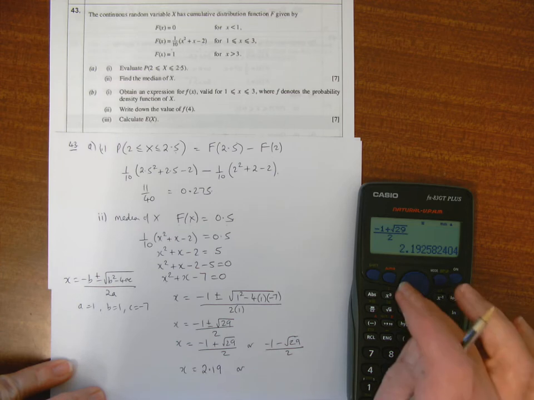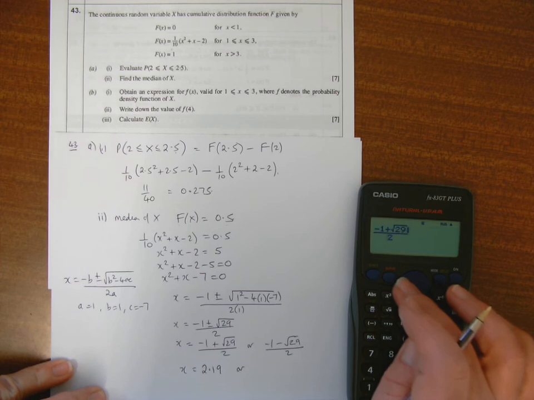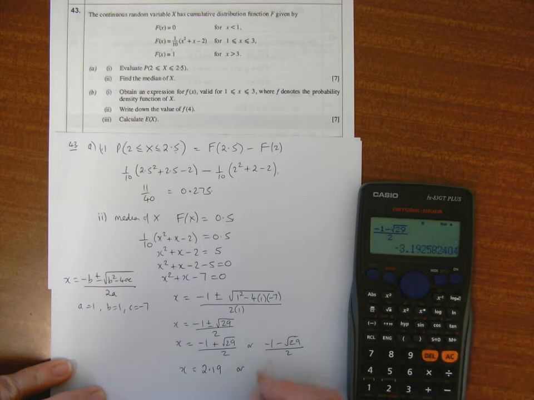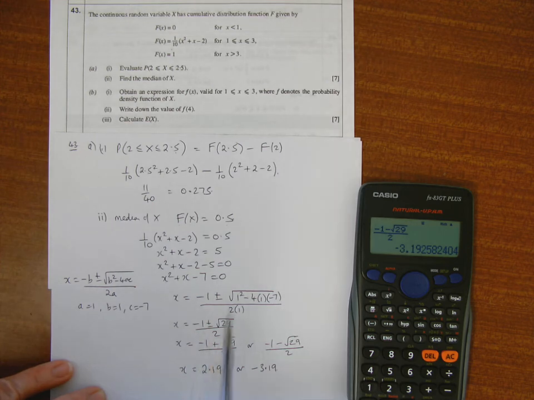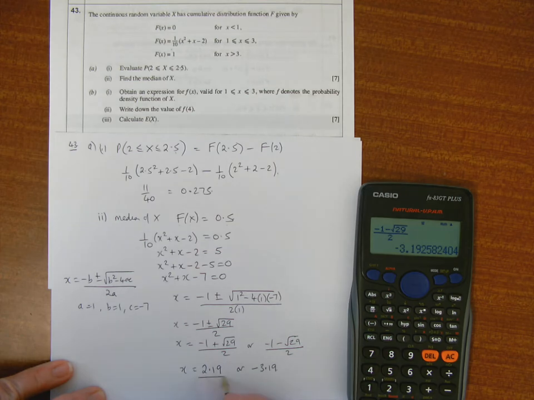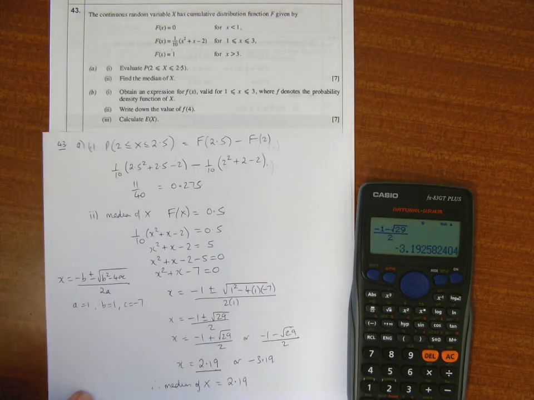Changing the plus into a minus in front of the square root gives minus 3.19. Now the median of x has to lie between 1 and 3, and the value that lies between 1 and 3 is 2.19. Therefore, the median of x is 2.19.